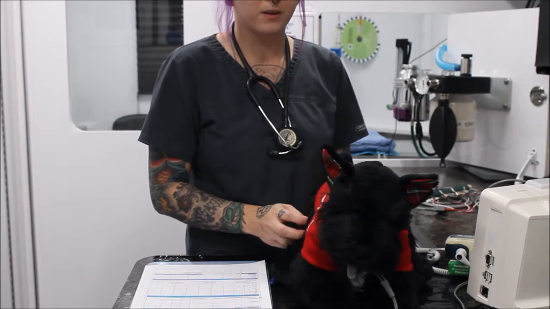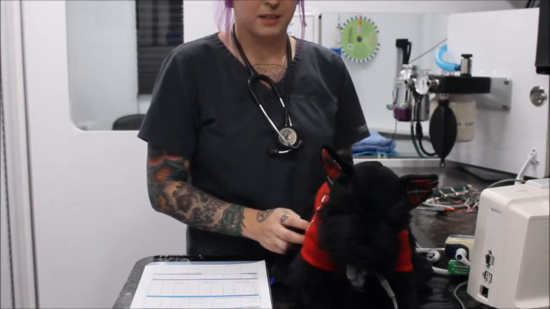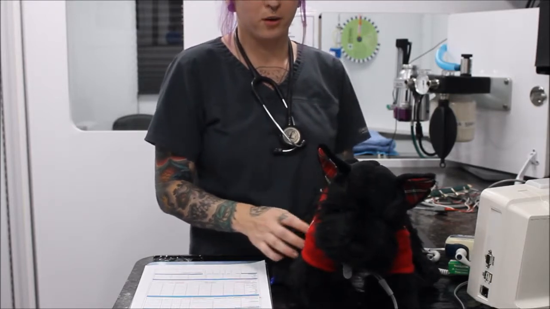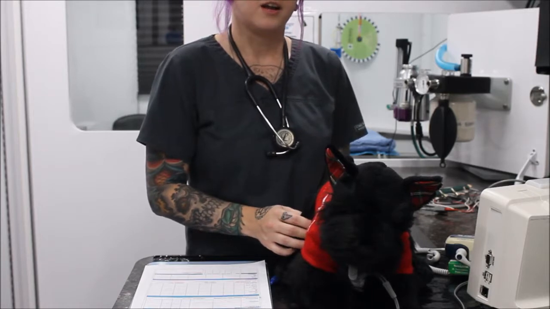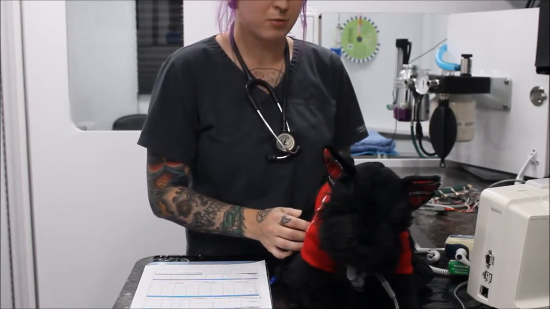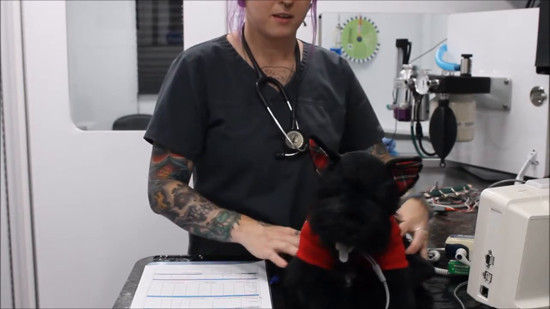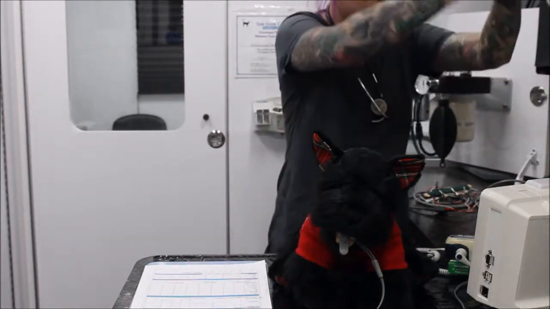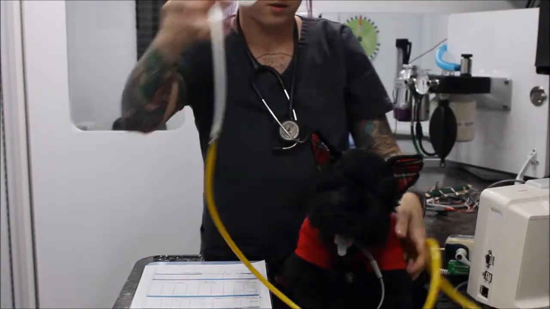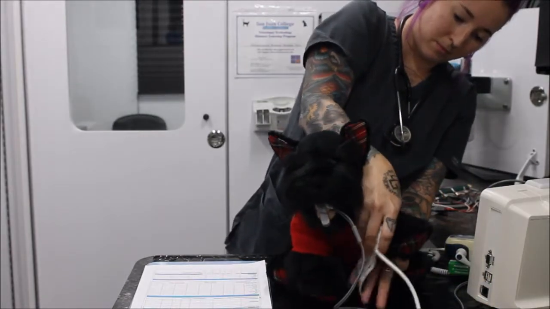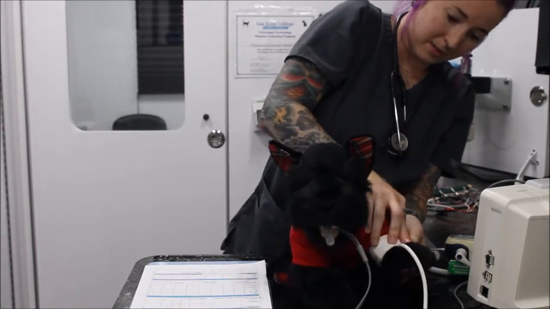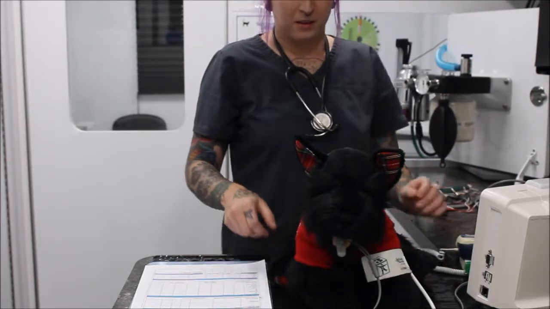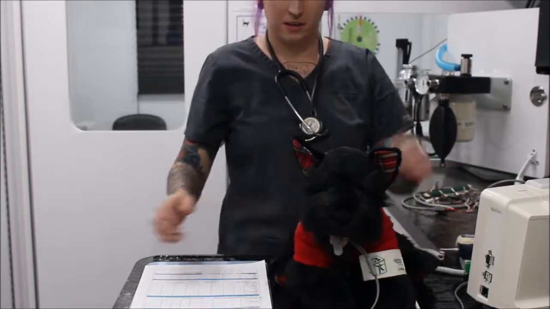If you feel a good strong pulse that's easy to palpate, that's what we're looking for. What we don't want is for it to be bounding excessively. That could indicate an increase in blood pressure, or if you're having difficulty palpating, that could indicate a decrease in blood pressure. We also monitor our blood pressure with our blood pressure cuff here. I think that cuff's a little small for your leg. That way during surgery we can keep an eye on the blood pressure.